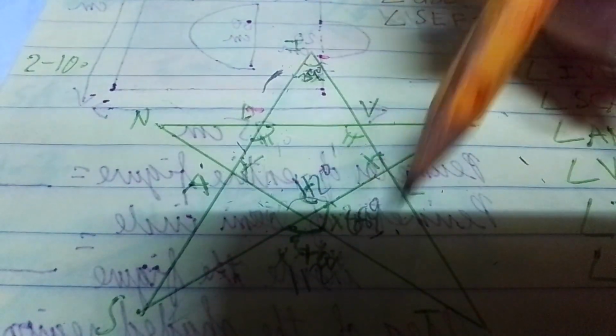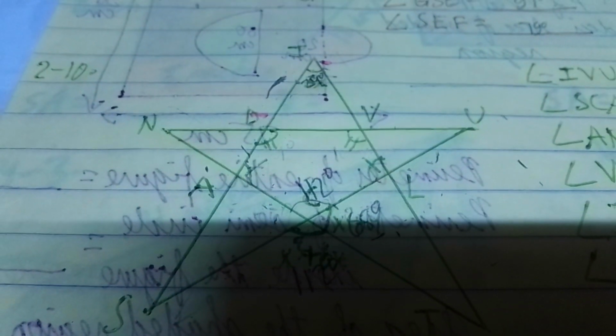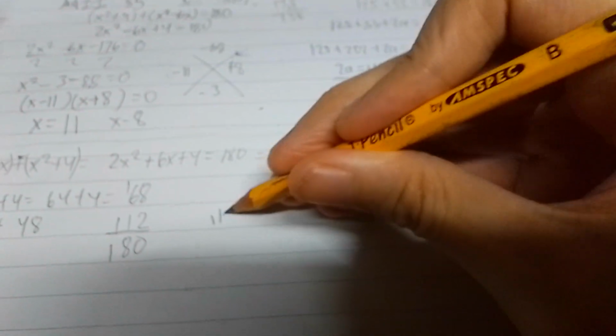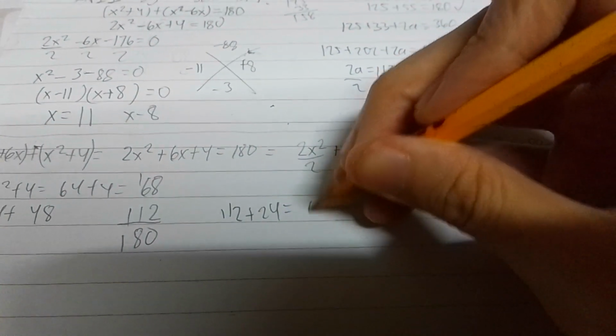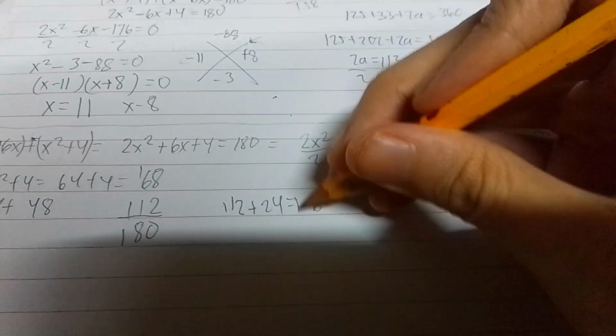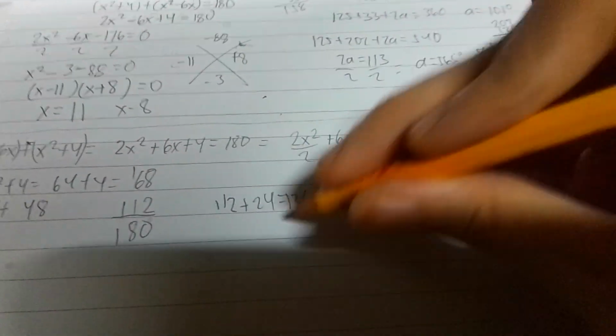Okay? So now we can solve for these two angles that you see here in this quadrilateral, and two of the angles are congruent. So let's solve it together, shall we? For the quadrilateral, 112 plus 24 equals 136, plus 2a equals 360 degrees.